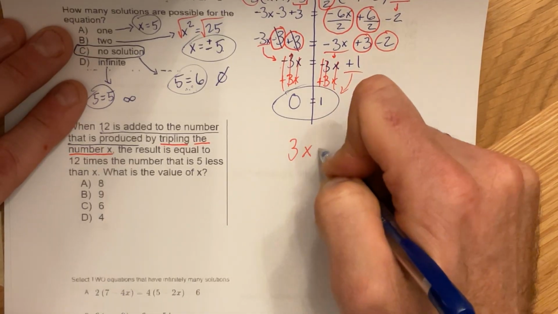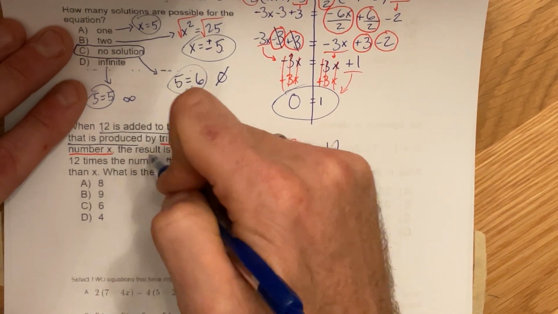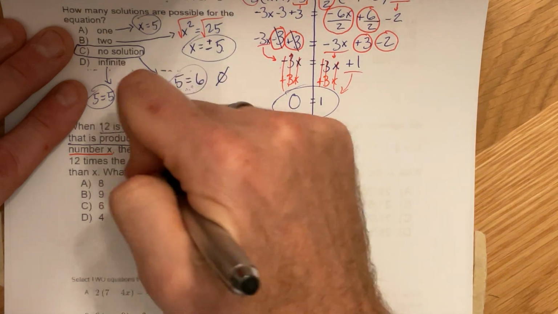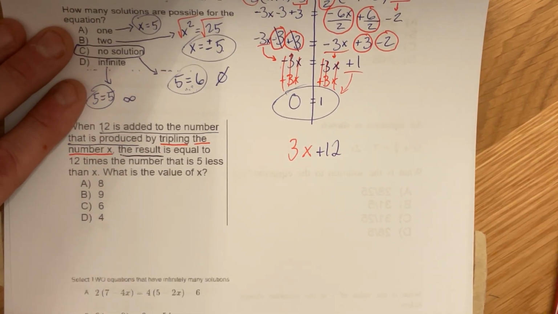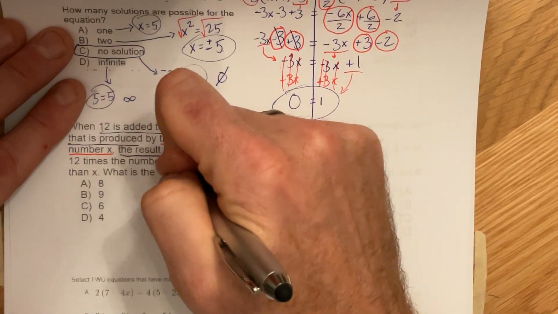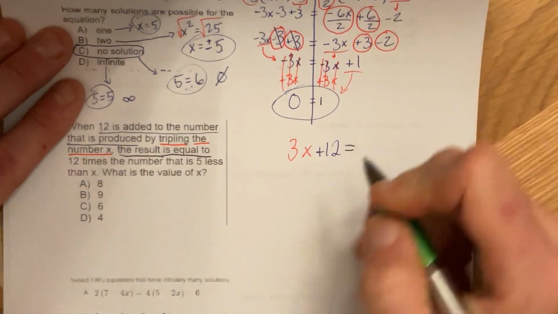So that's going to be 3x plus 12. And then over here, I see the result is equal to, well, y'all, that's your big fat equal sign right there.